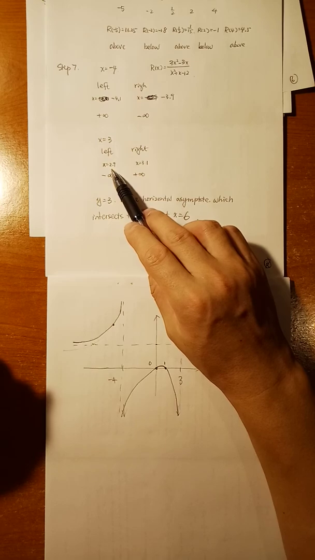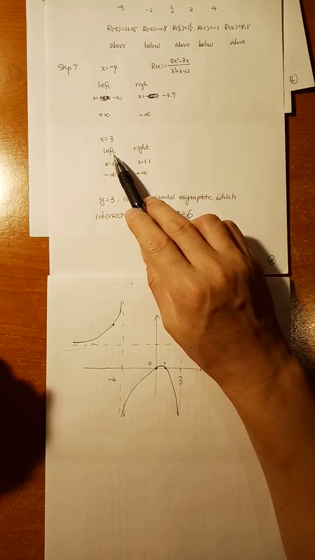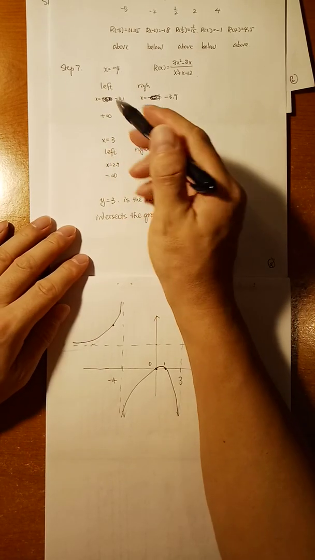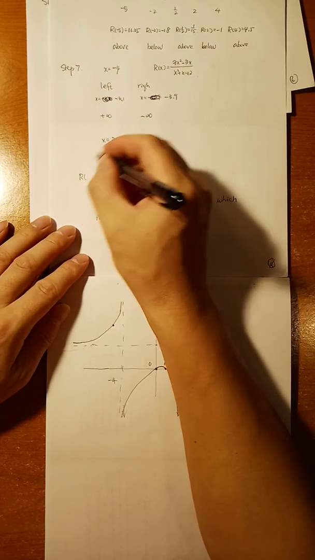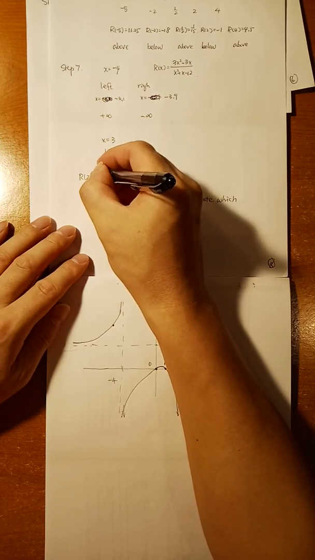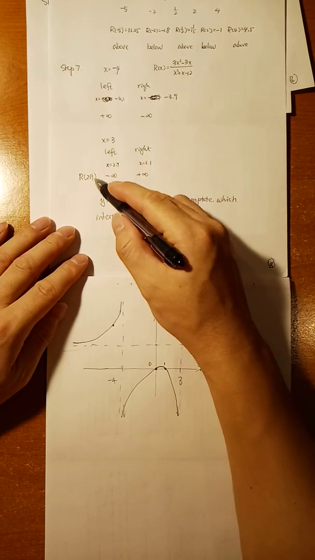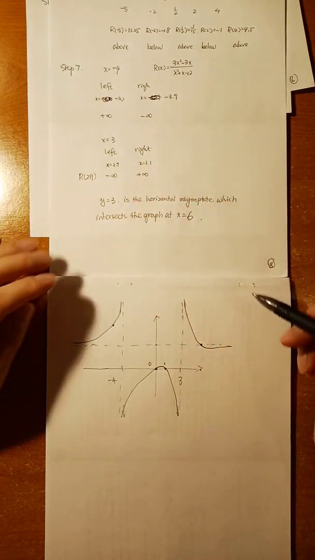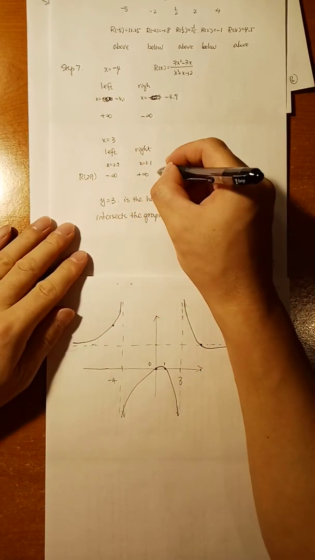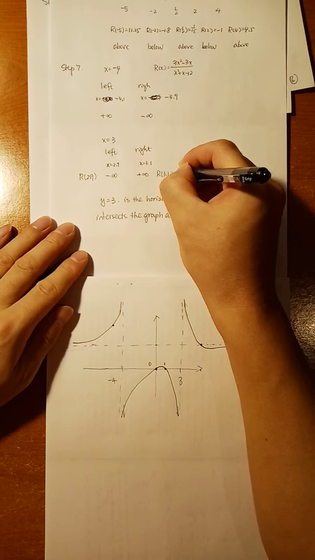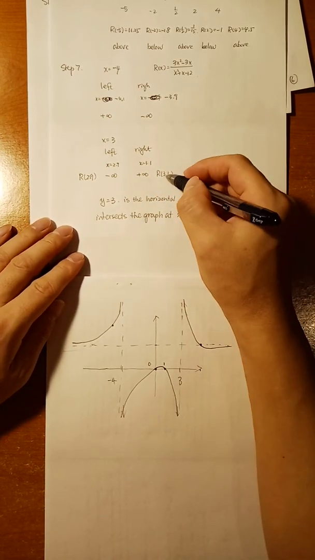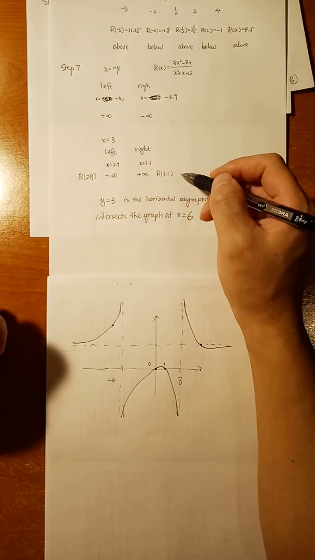But you just plug in the number and determine the sign. You don't need the concrete value, you just need the sign. You check r of 2.9. If this value is negative, it will give you negative infinity. And here, you check the value r of 3.1. If you get a positive value, then you will get positive infinity.